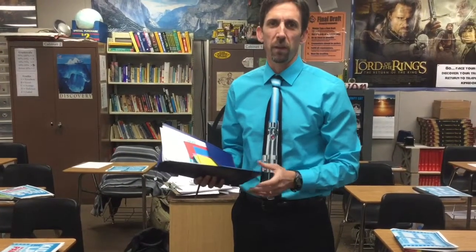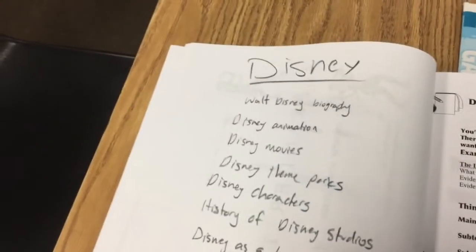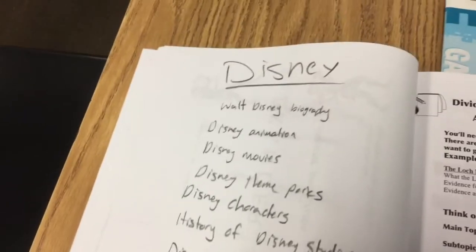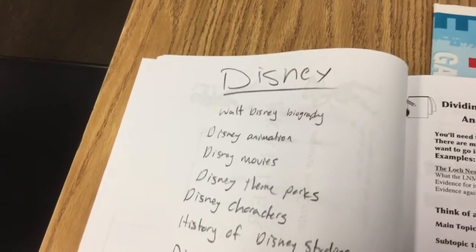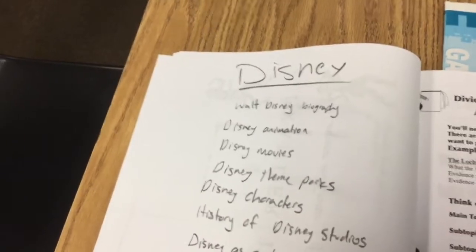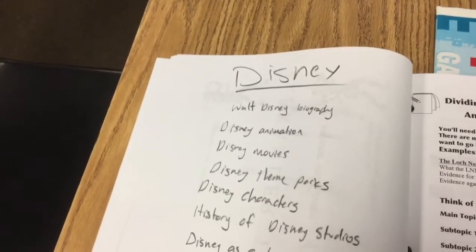Okay, so as a model, we're going to use Kyle's speech on Disney that he did, and this is all of his work from before. I'm going to take you through the way he did it, and you're going to do basically the same thing. Disney is just a huge topic. There are so many different things he could talk about with Disney, and each of them could take 5 to 10 minutes and longer to talk about. So he needs to break it down.